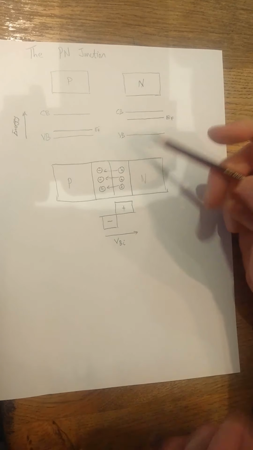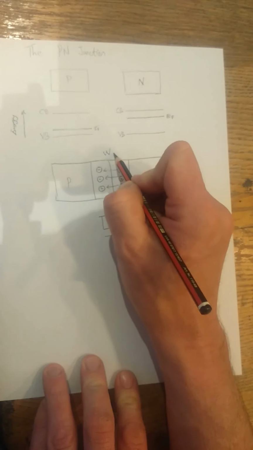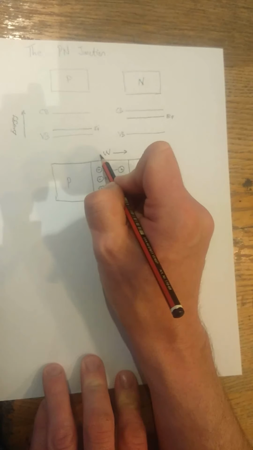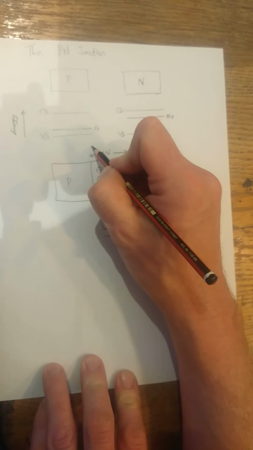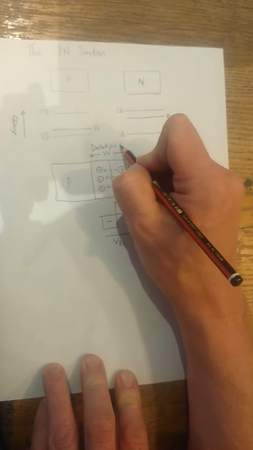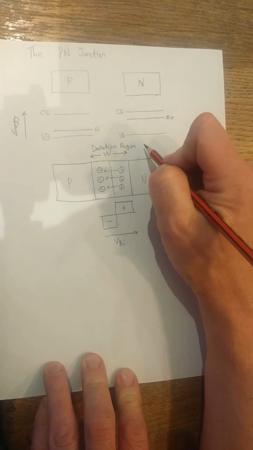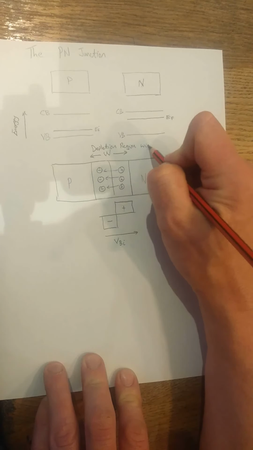All right, but as I've indicated to you, this is the built-in potential of the junction. But as well as that, there's also a physical parameter to this, and that physical parameter is what we call W. And this is basically your depletion region width. This is your depletion region width. And this is a physical parameter, and we will look at how you can calculate that.